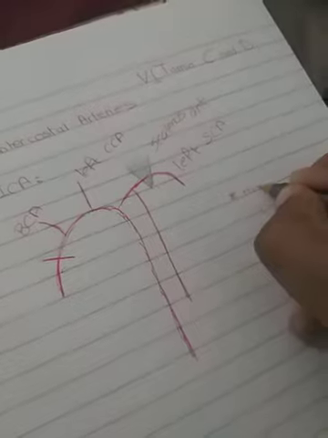It passes down the anterior aspect of the thoracic cage on either side of the sternum. Basically it passes behind the costal cartilages on either side of the sternum. So you've got one on the right and one on the left.